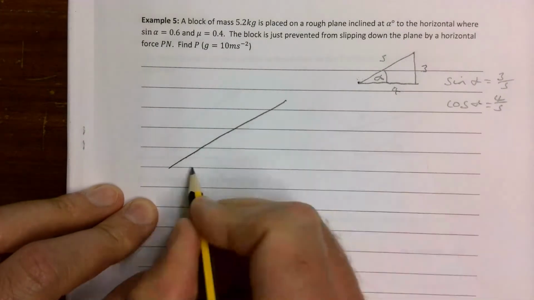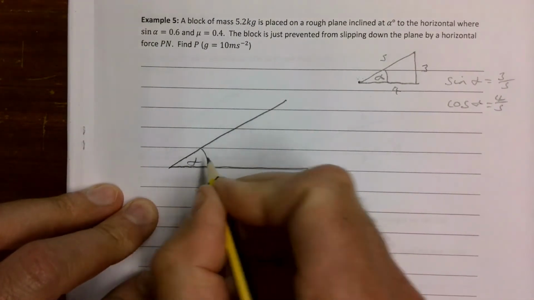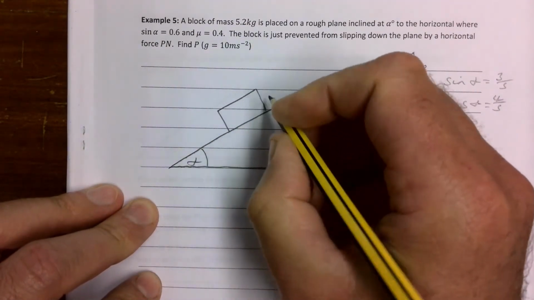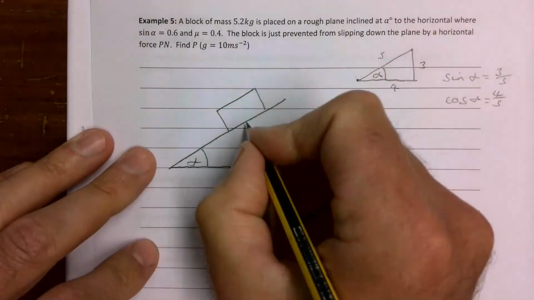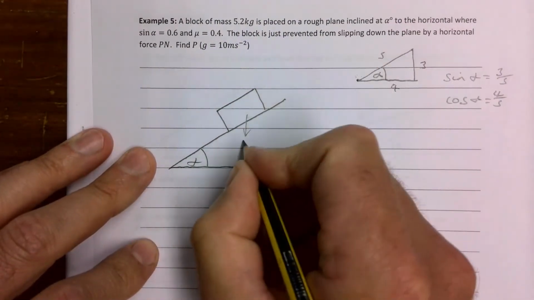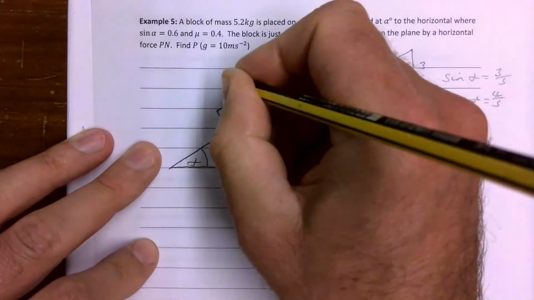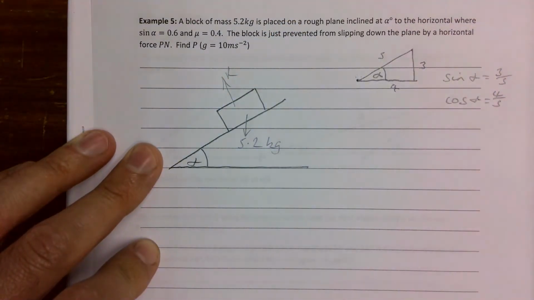Let's get our diagram drawn. This is an alpha. I think the pencil's about to go here, so we'll change pencils. Acting down this direction here, we have 5.2 kilograms. We of course have our normal reaction here.